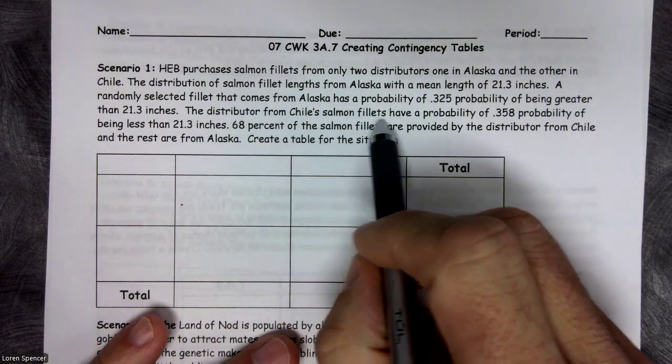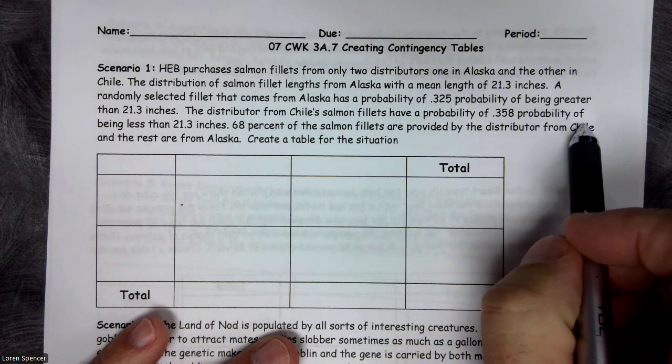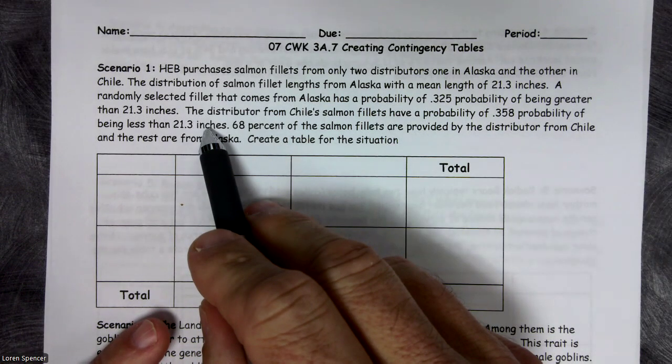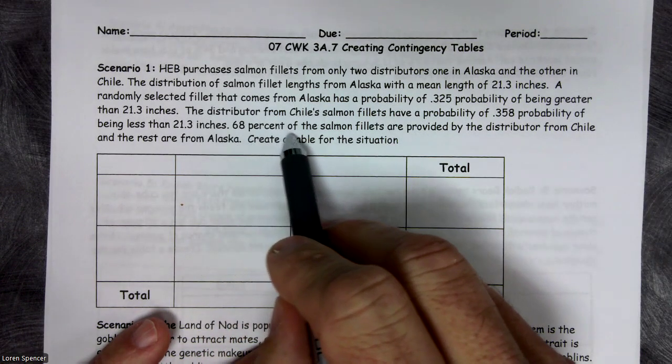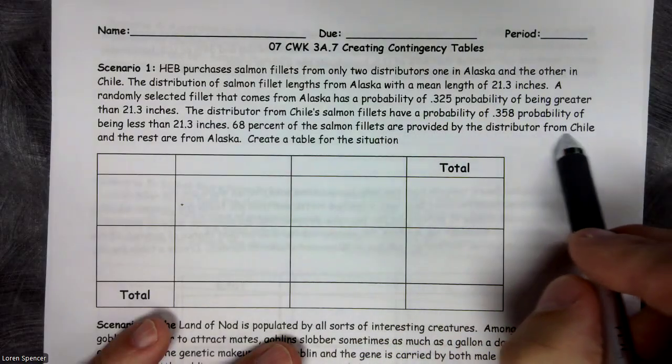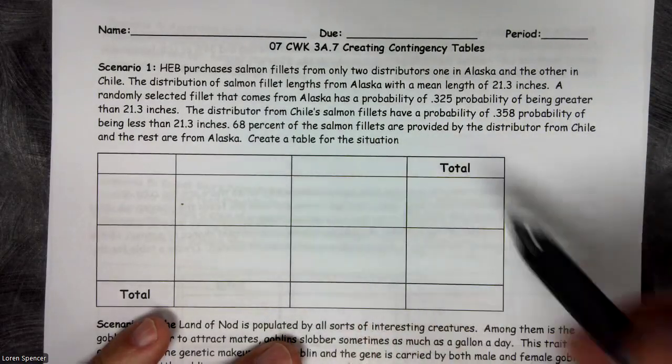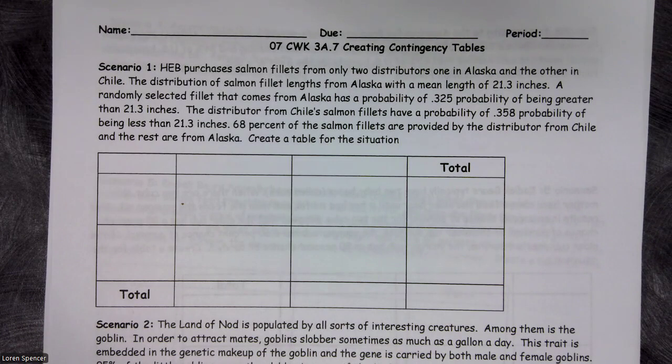The distributor from Chile salmon fillets have a probability of 0.358 of being less than 21.3. And 68% of the salmon fillets are provided by the distributor from Chile, and the rest are from Alaska. Create a table for the situation.